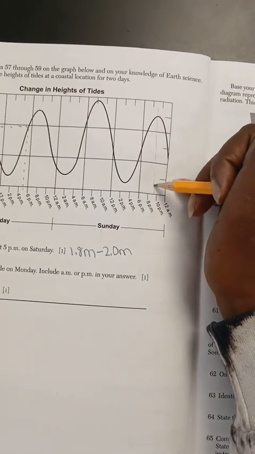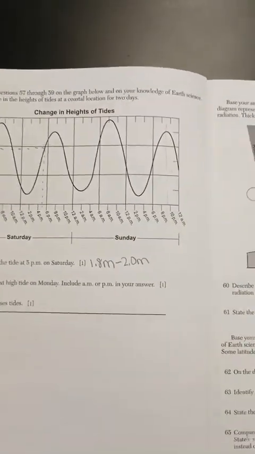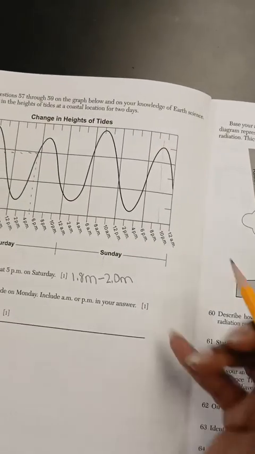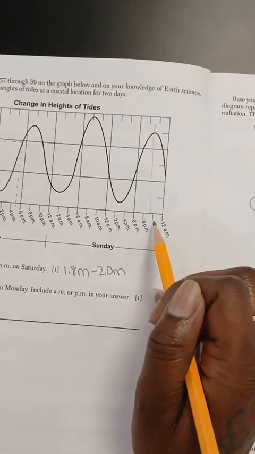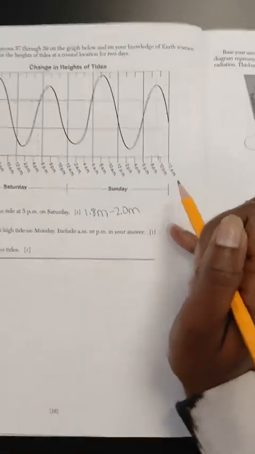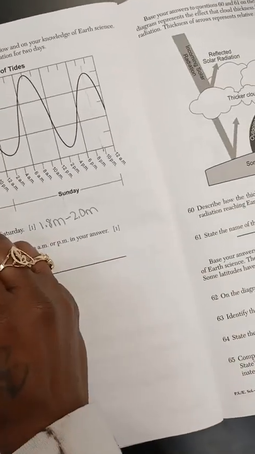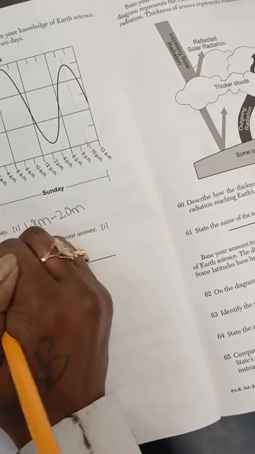All right, so if I want to know when the next high tide is going to occur, then I'm going to base that off of a 6-hour difference. I'm sorry, not a 6-hour difference, a 12-hour difference from when the last high tide occurred. So if the last high tide occurred at 9 p.m., then my next high tide should be anywhere between 9 a.m. and 10 a.m.